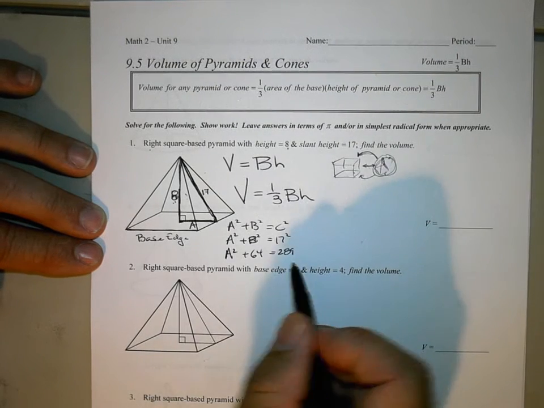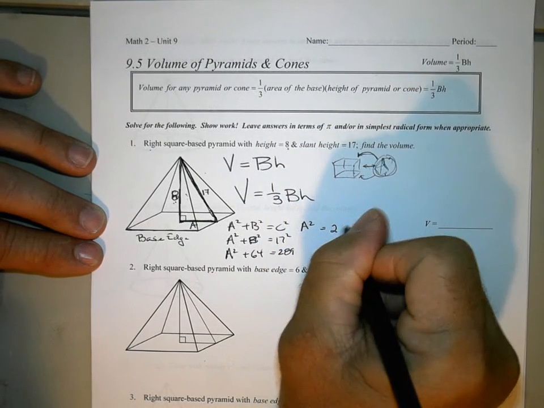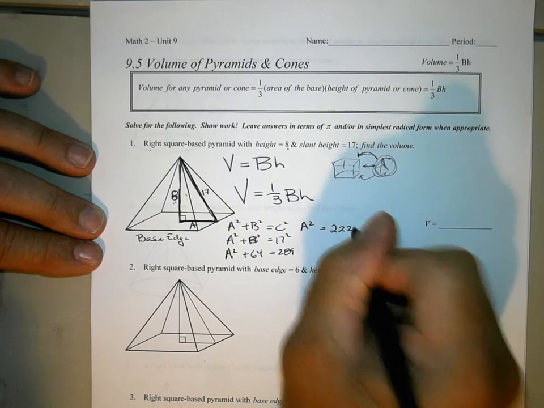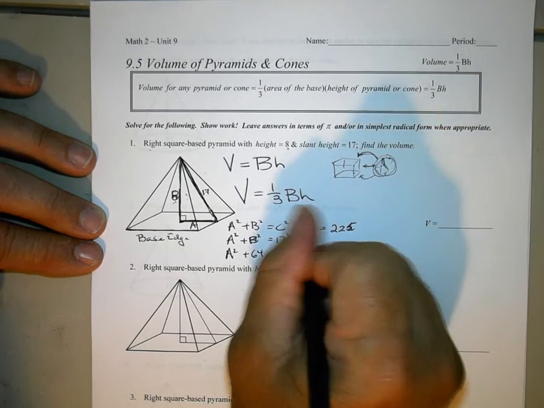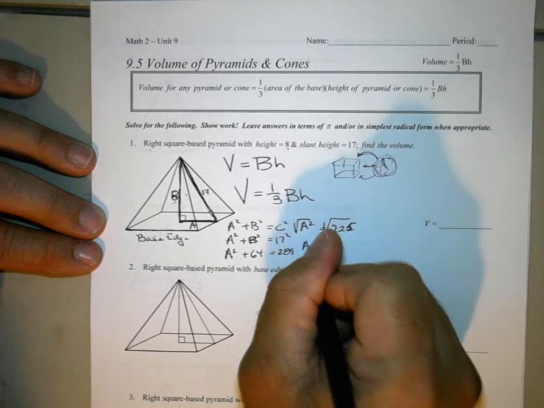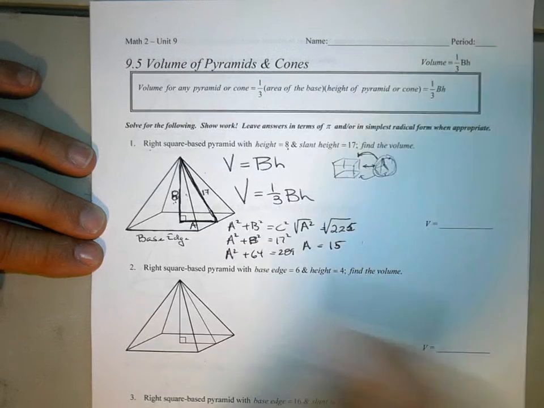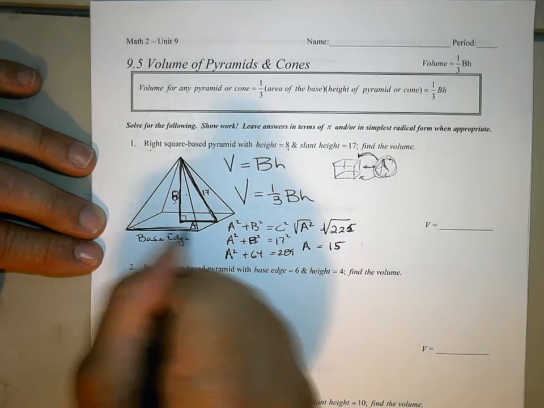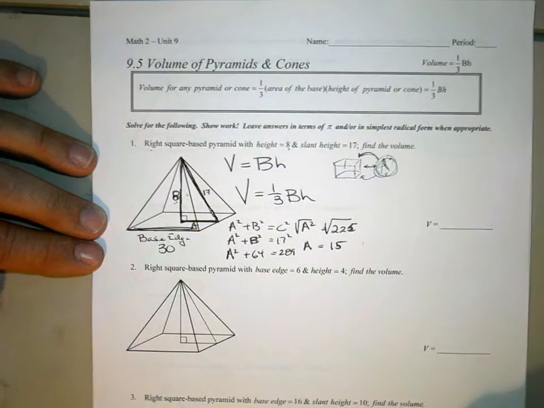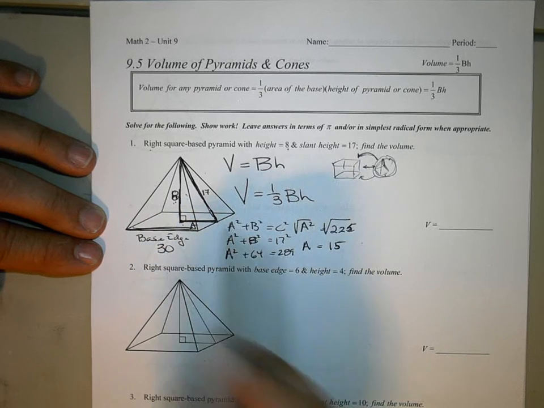All right, so if we subtract 64 from both sides, we get A squared equals 225. We take the square root of both sides, and we find out that A equals 15. Okay, so we know A is 15, which means our base edge is actually 30. Okay, remember that this is half of the base edge.